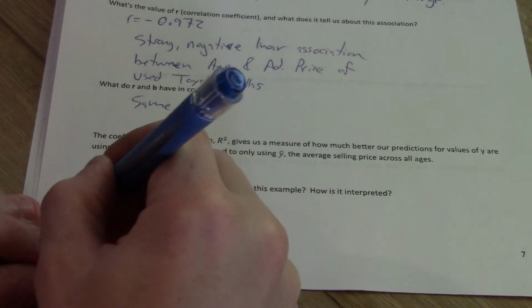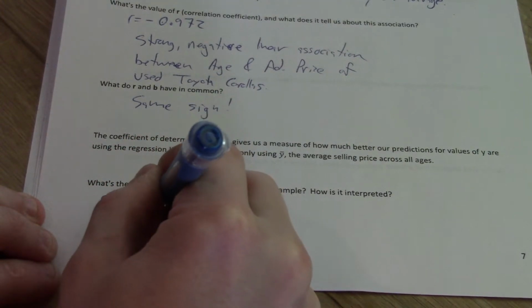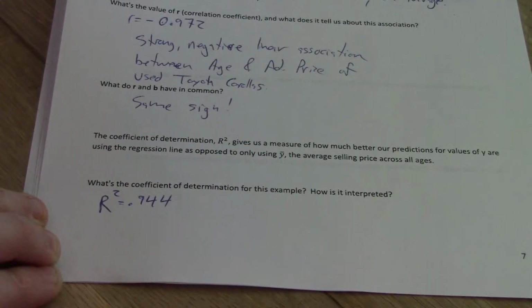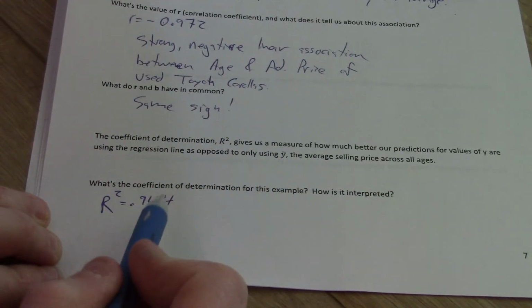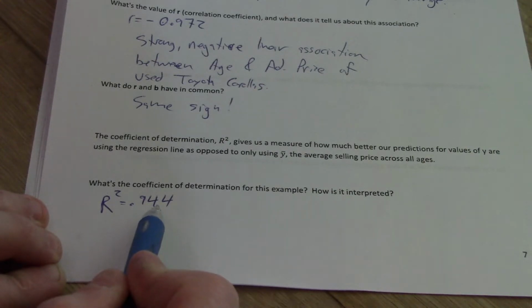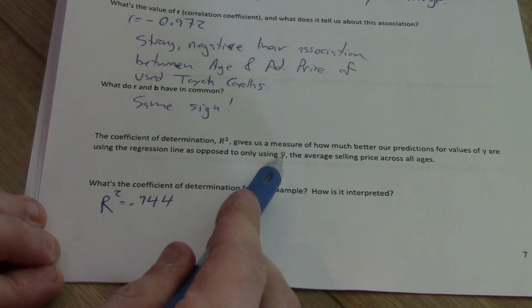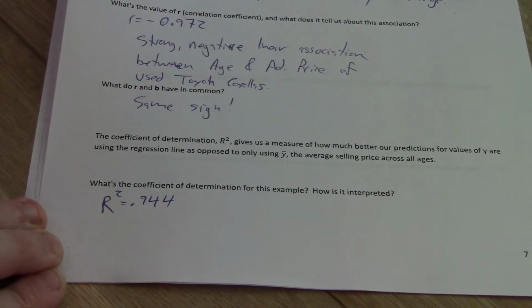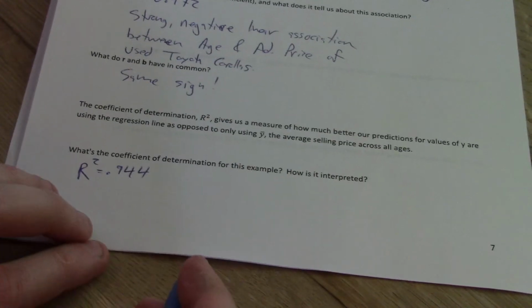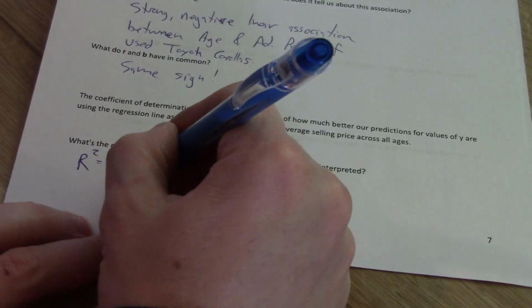So in this case, our R squared was 0.944. Okay, so what this is basically telling us is that if we know something about the car's age, our predictions for its advertised price will be 94% better than just using the overall average price. So the interpretation is kind of odd, but it means the same thing. So it looks something like this.